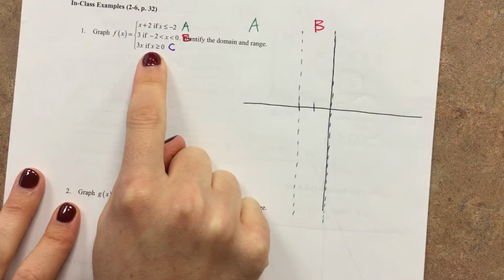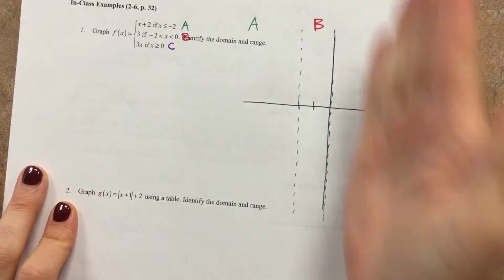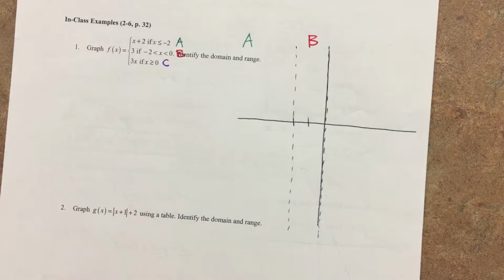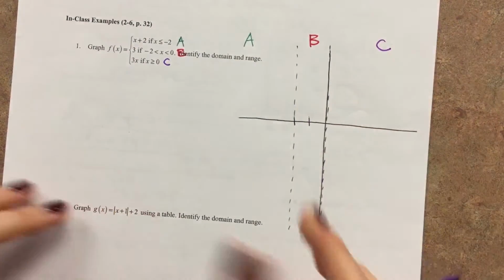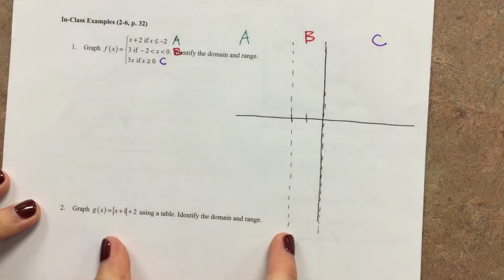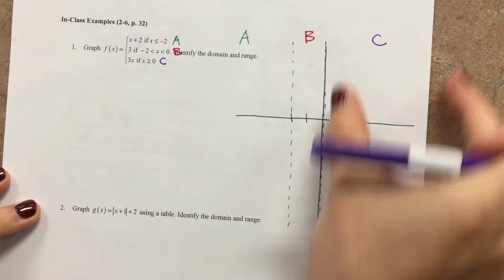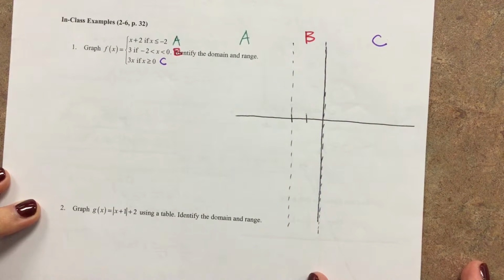And then the last one is just gonna be x is greater than or equal to 0. So here's 0, and we're only gonna plot it over on the right-hand side. So label this last part C. Okay, so graph A is only gonna be plotted in this interval. Graph B is only gonna be plotted in this little sliver right here, and graph C will be over on the right.